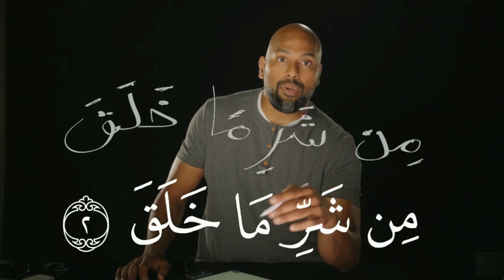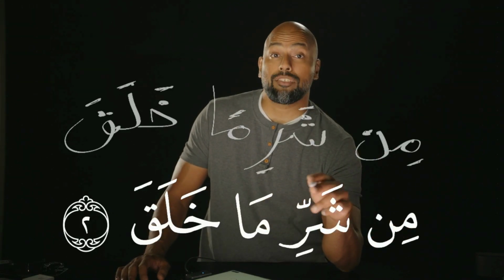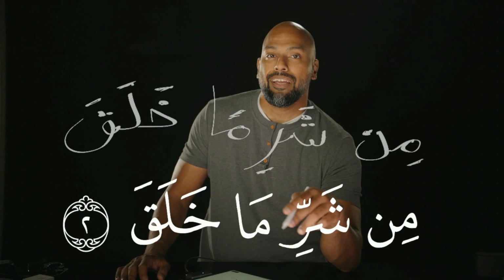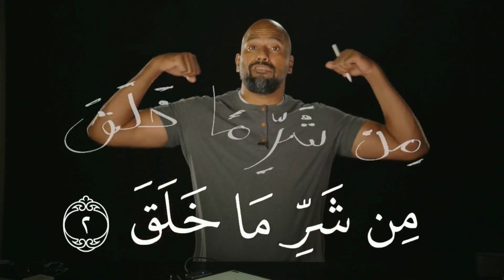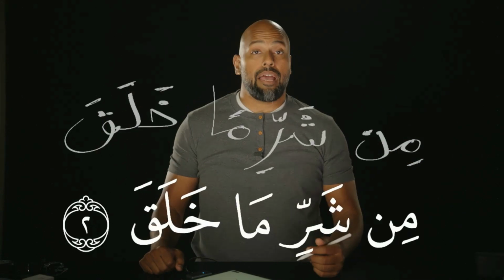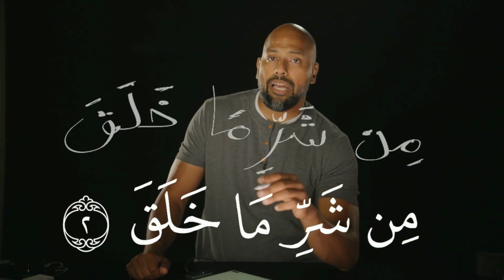Now, continuing after the rest sign, there is the strong sign, which is this one right here, the shadda. That's why we call it the strong sign, because it's like you're flexing. Boom. And then after that, let's put in our stretches. Do we see any stretches here? I don't see any stretches.